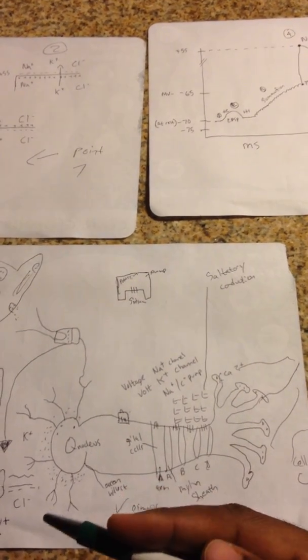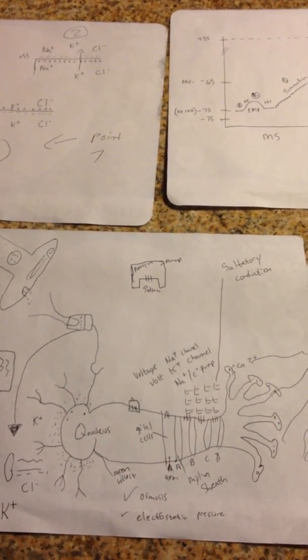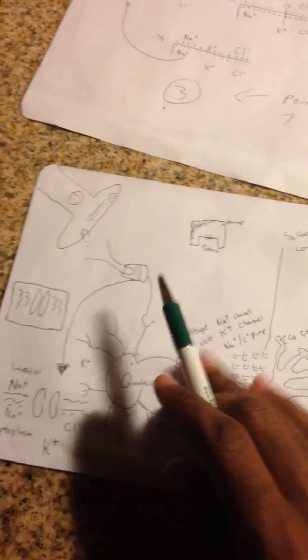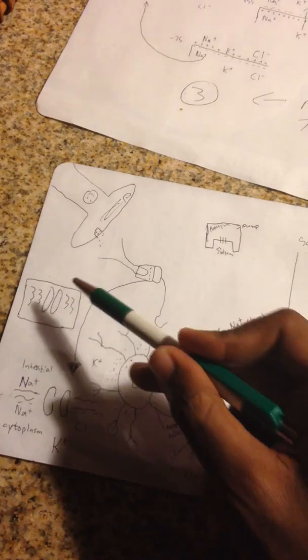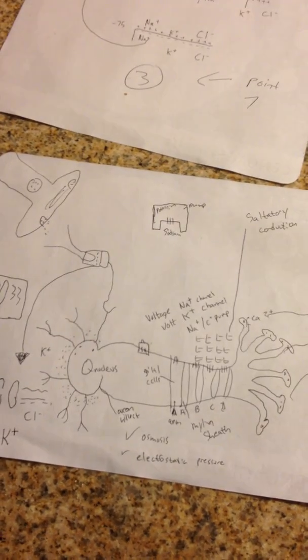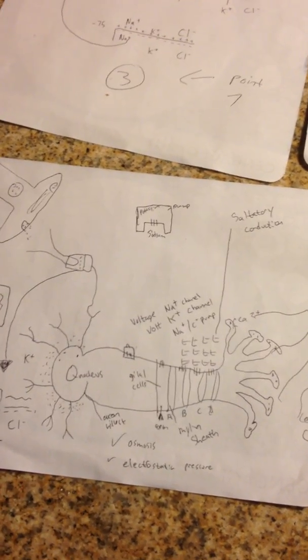It can also be taken back up to the terminal button, taken back up, reuptake, and this binds the postsynaptic membrane. It can also bind to the binding site. I wanted to differentiate it right here, which is located on the receptor of the dendrite of cell B, and this binding effect takes place.